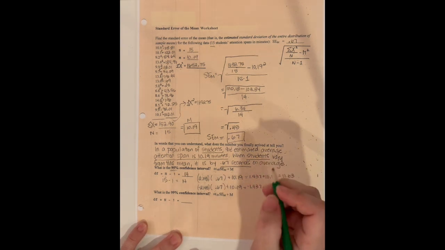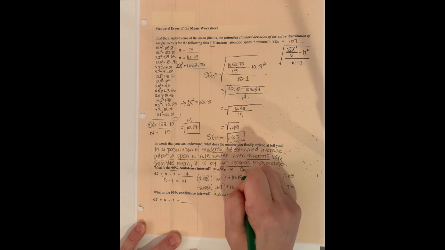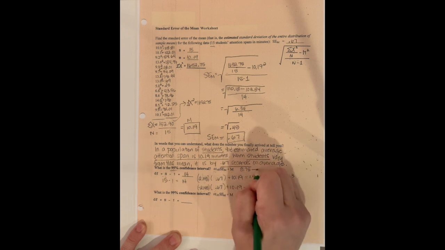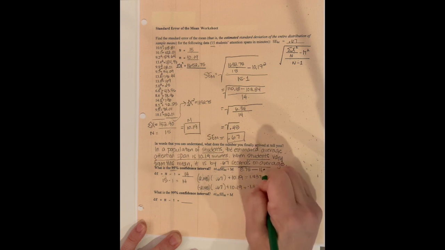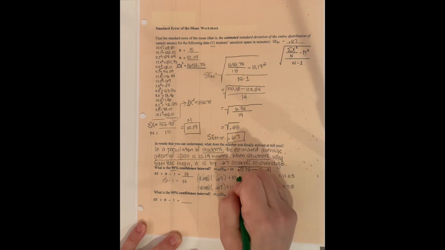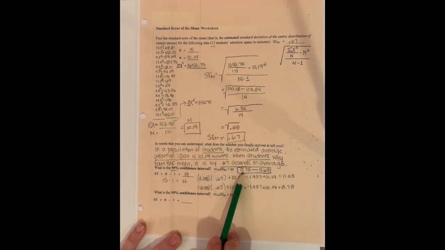So when I report my answer for this 95% confidence interval, I would just say that the 95% confidence interval is 8.75 to 11.63. And you are going to use a dash in between. It's a little bit longer than a subtraction symbol. And the lower number always has to go first when reporting your numbers here. So you always do the lower limit and then the upper limit.